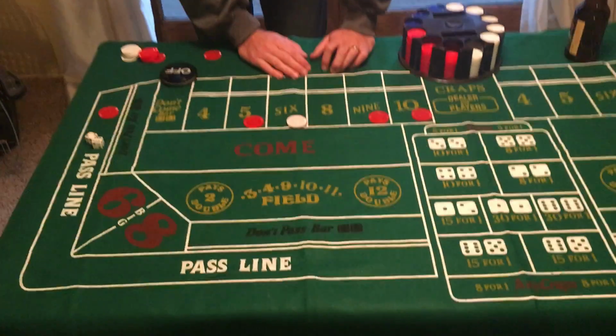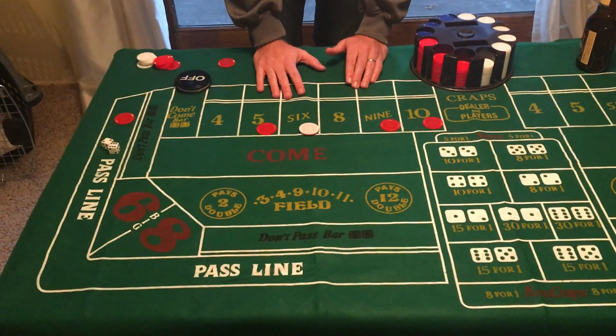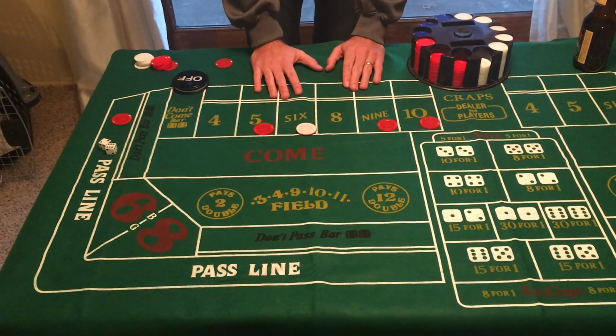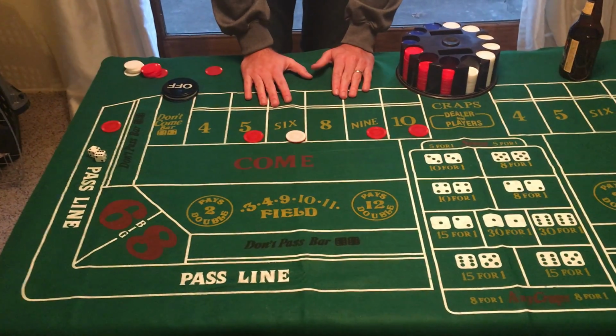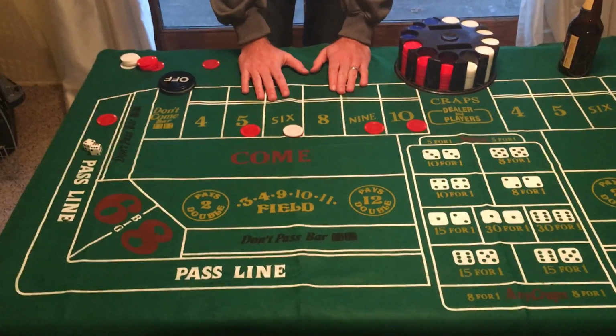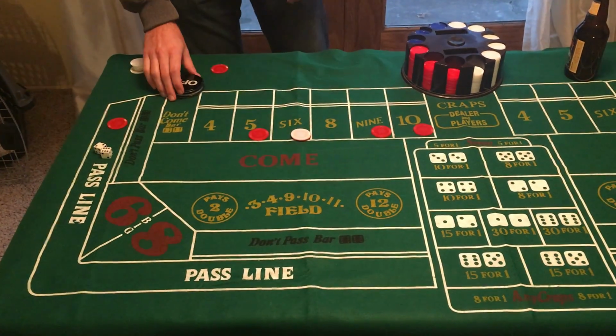So this kind of gives you a basic understanding. To be honest, this was a really good roll if you're playing on the pass line with the shooter. But this gives you a basic understanding of what the odds look like and the different ways you can play when you go to the casino.